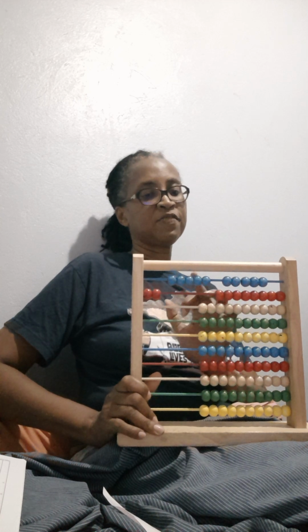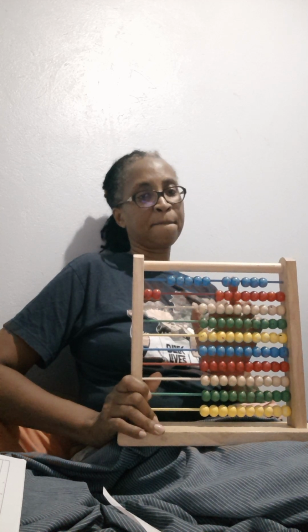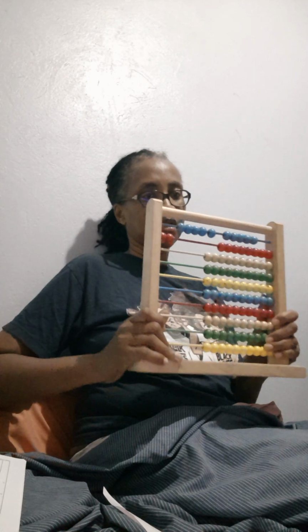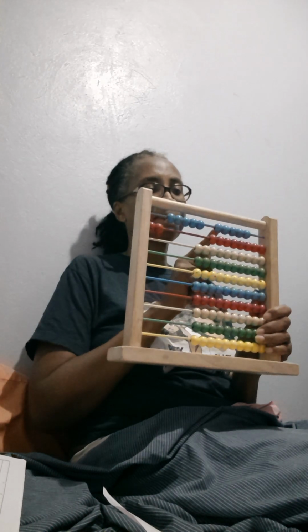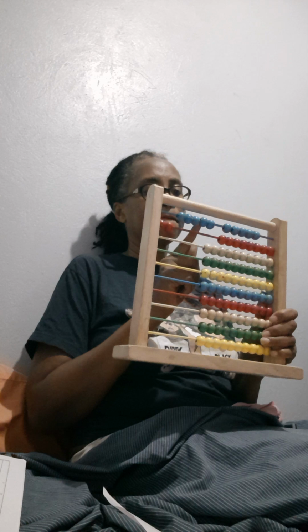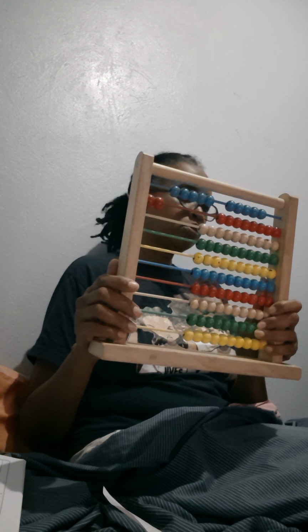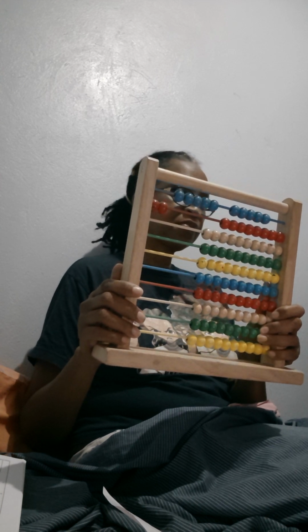How many groups of 5 can we see here, Joshua? I don't know if Joshua can see me. How many groups of 5s can we see? You can see me, Joshua? Yes, please.